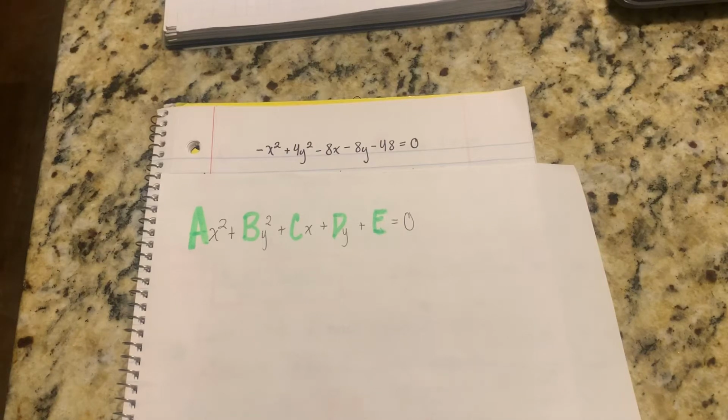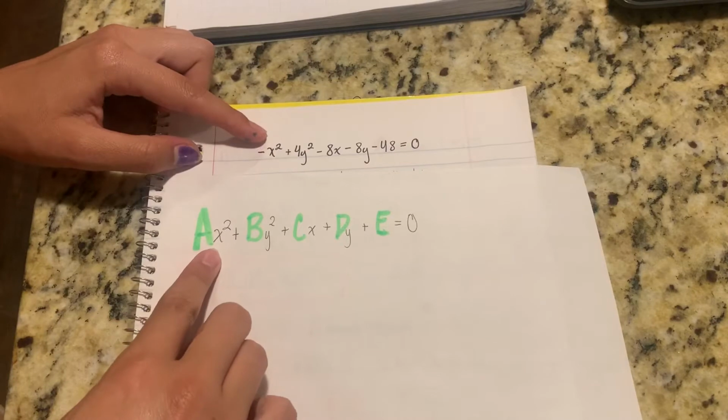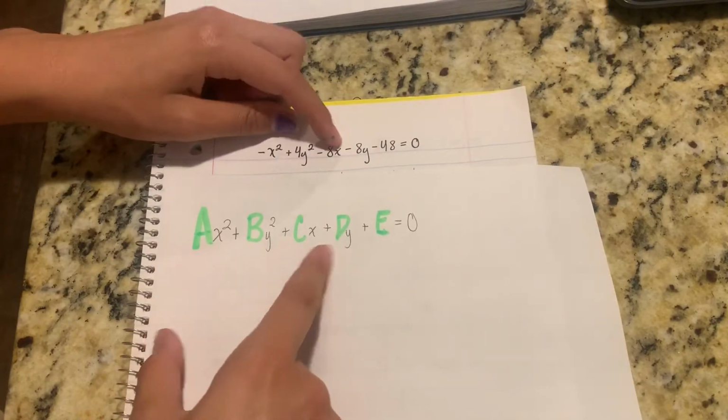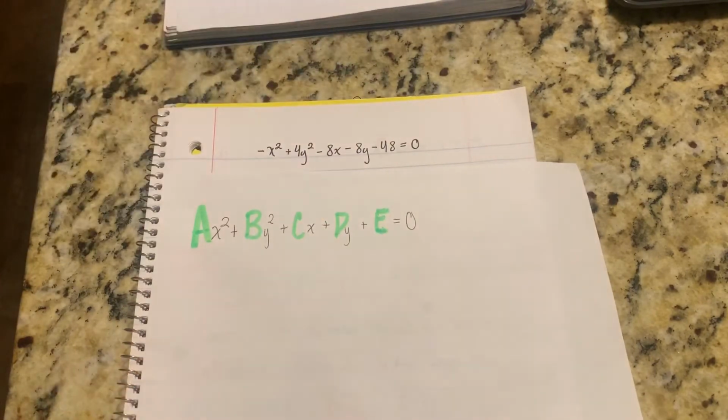Okay, so here I have the problem from number 3. It is of course a conic. We can tell this by the fact that this is a general format of the conic, and it kind of fits. Negative x squared plus 4y squared minus 8x minus 8y minus 48 is equal to 0. We can also identify that it is a hyperbola.